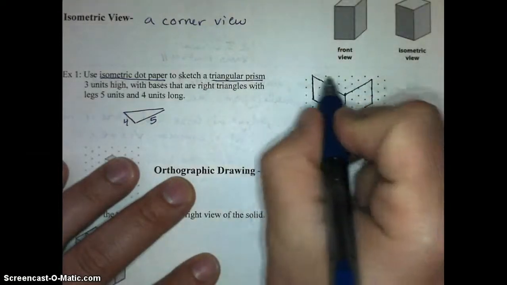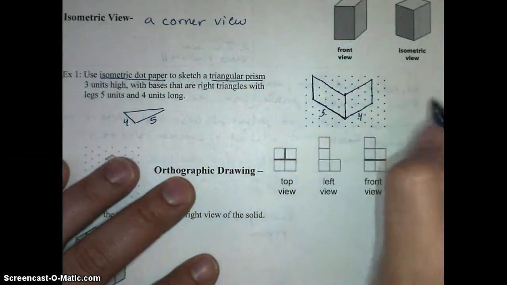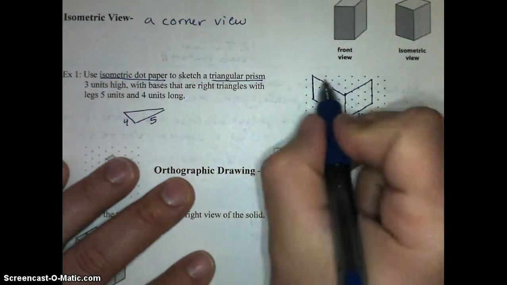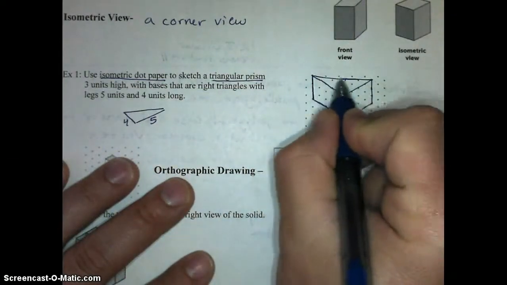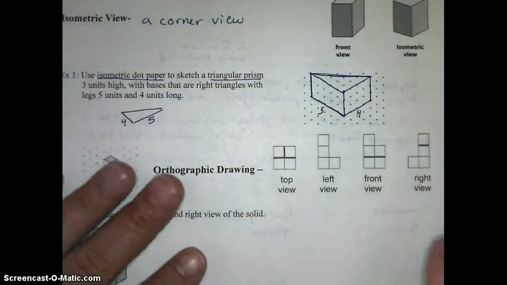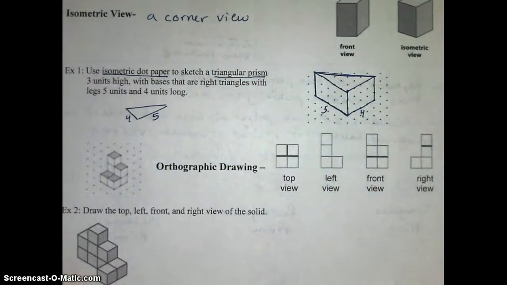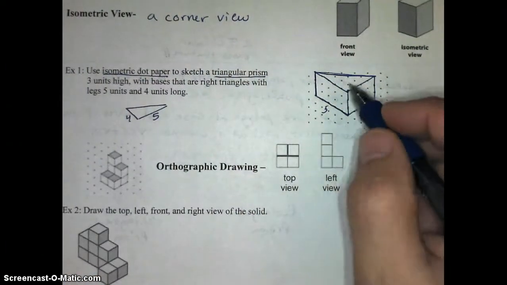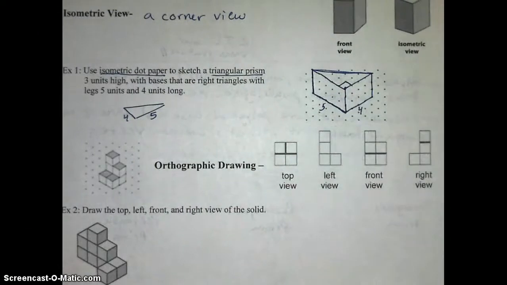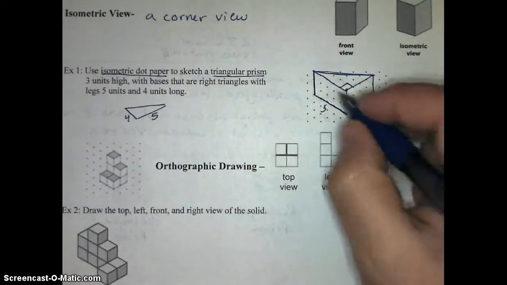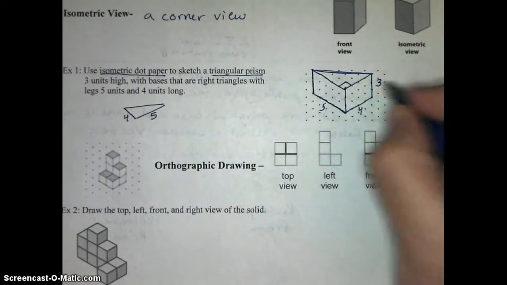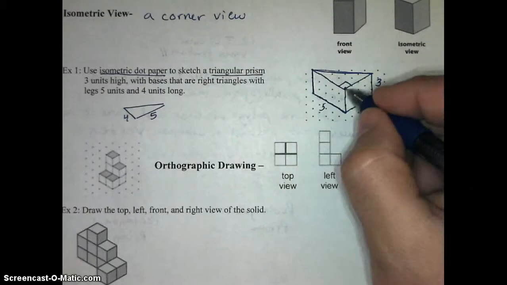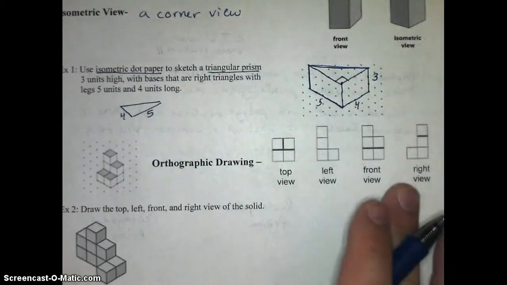Well, we can see that top edge of that triangle by connecting, and there we have our isometric view, where we have right triangles for our bases, and then it's 3 units high. And so we're viewing this from this corner. This is not the only way to draw this diagram, but it is one way.